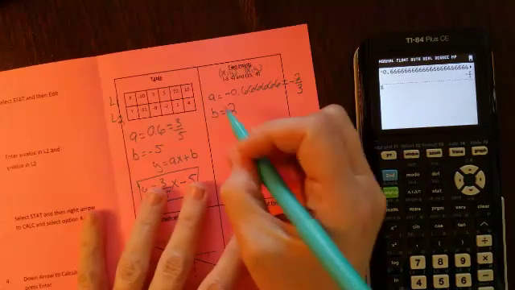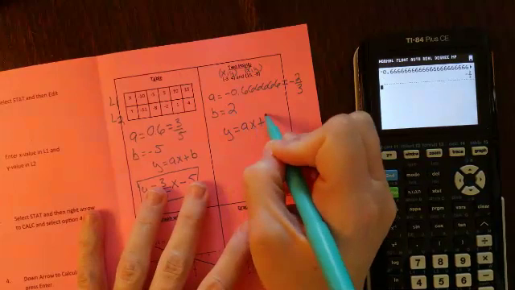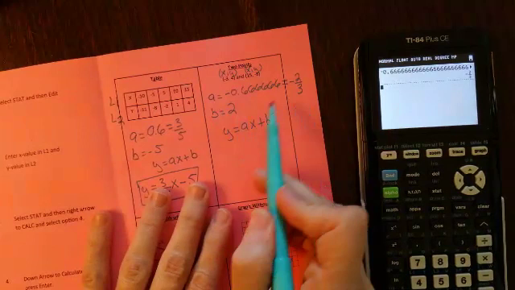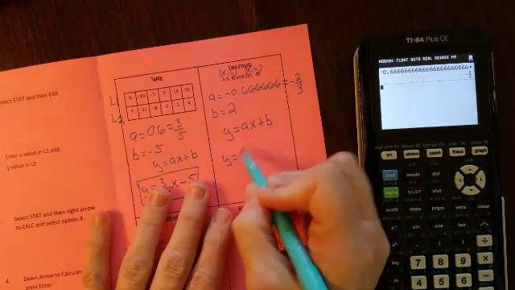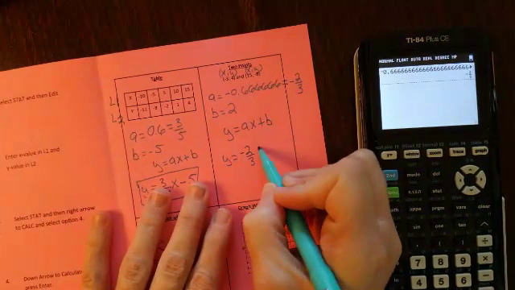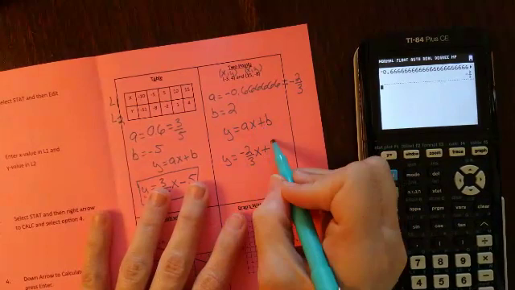Okay, so then I know that the calculator gives it to me as y equals ax plus b. It gave me the a value and it gave me the b value. So now I just need to plug them in. For a, we had -2/3. X is part of the formula, the equation, plus my b value, which is 2.